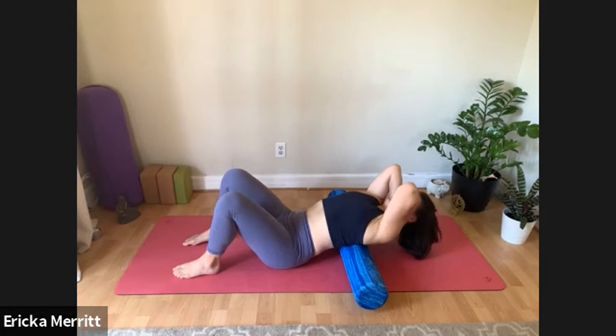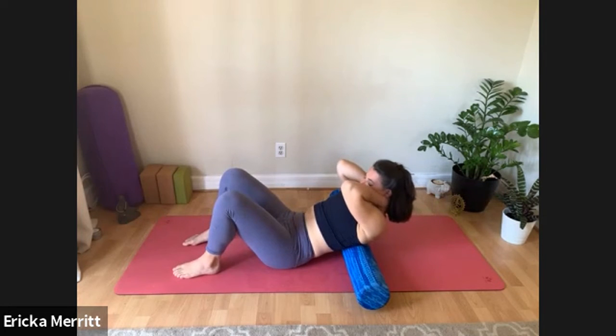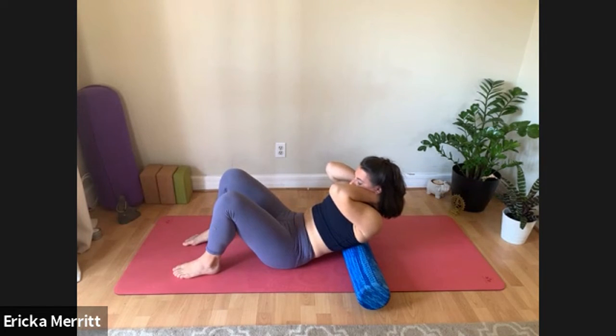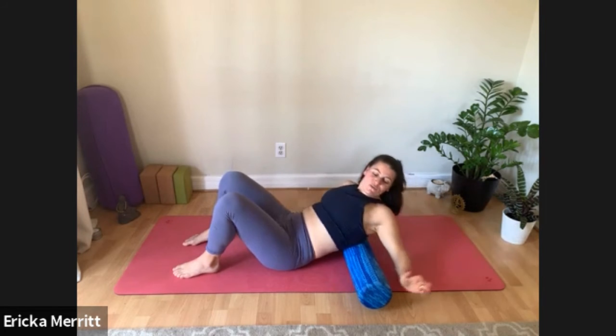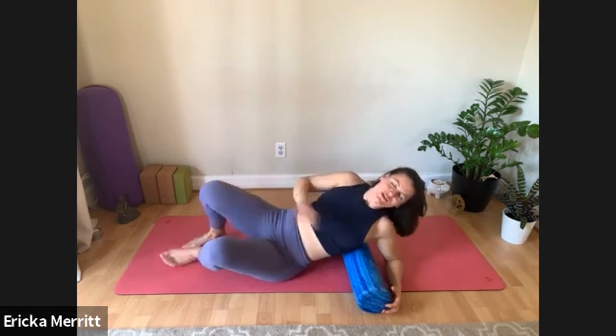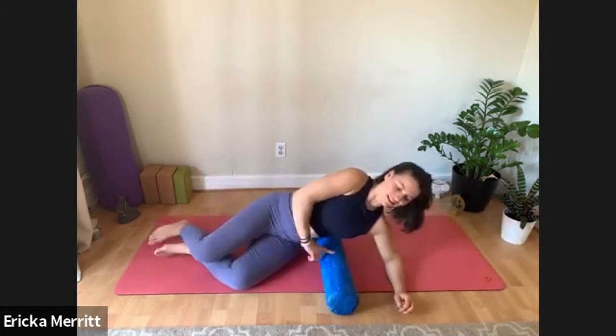And then round. And then release the hands. Let's move on to our side. So come towards your left side. We'll actually work the right side first.